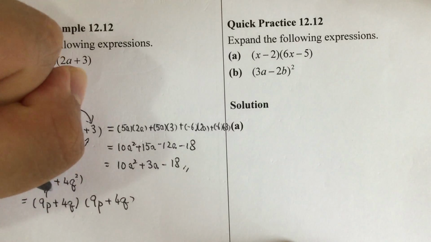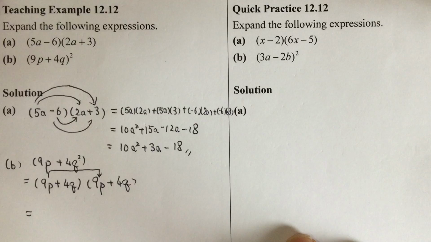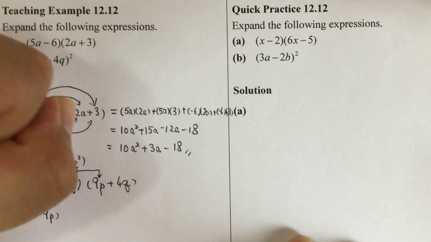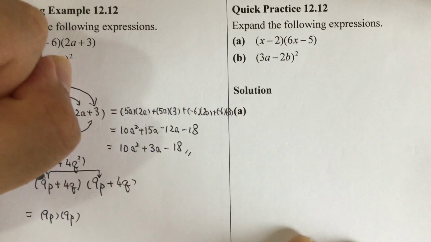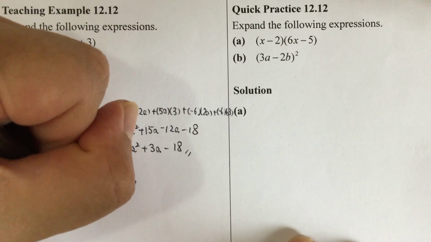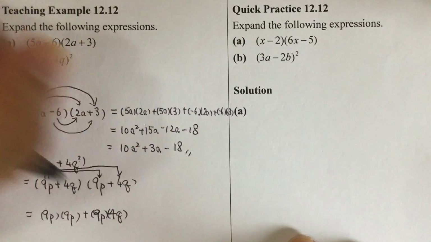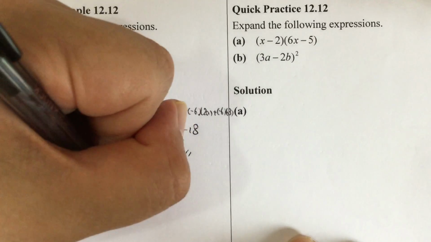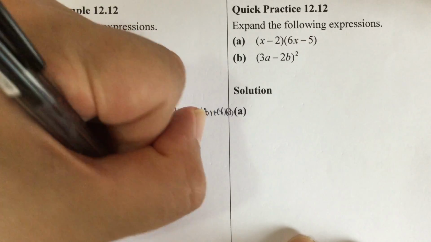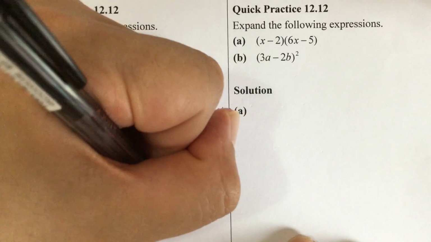This one is the first arrow, 9p times 9p, and then we have 9p times 4q. We have 4q times 9p, and finally we have 4q times 4q.